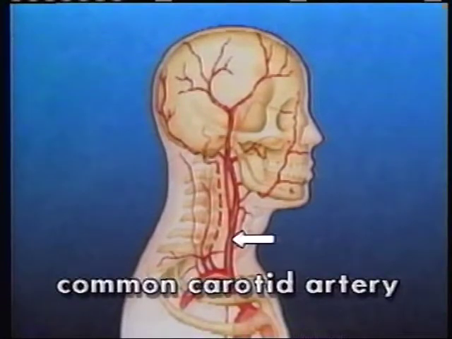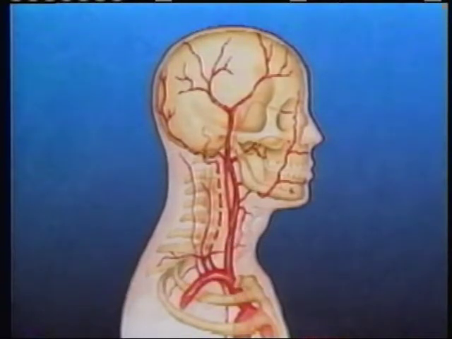The common carotid artery and its major branches can be seen in this illustration of the arteries of the right side of the head and neck. As previously shown on our specimen, the origins of the right and left common carotid arteries are different, but their courses through the neck region are the same.